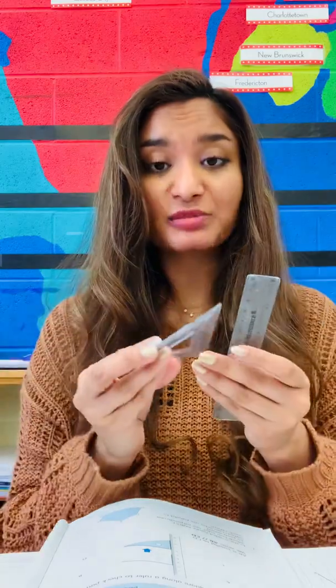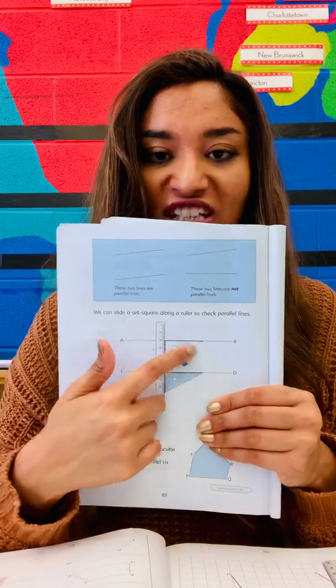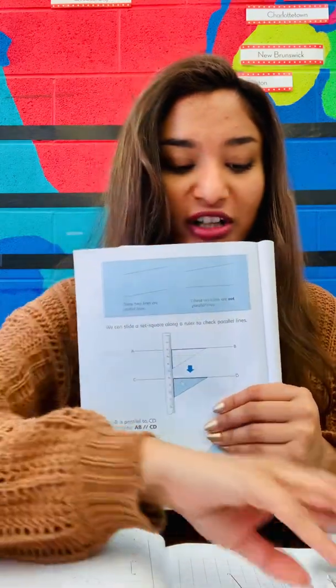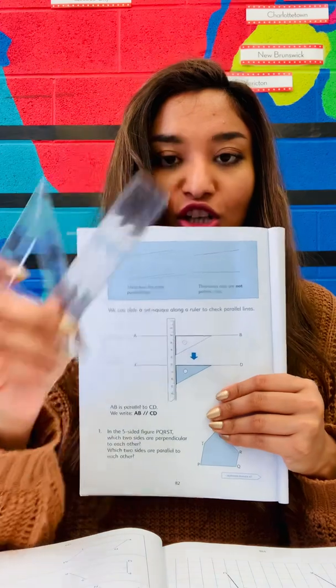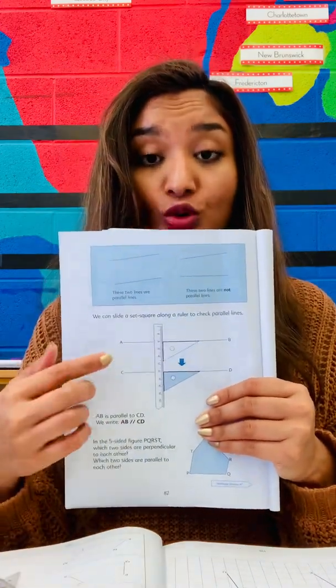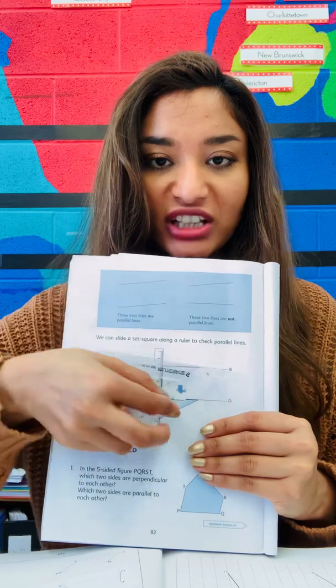Then at the bottom, it says we can slide a set square along a ruler to check parallel lines. They're saying if you need help to see if a line is parallel, you can always use this, just like they've shown us here. Use your ruler and your set square to see if these lines are going to touch or not. For example, they are holding it this way. Wait, I'm going to set it so that, oh wait, this one. There.